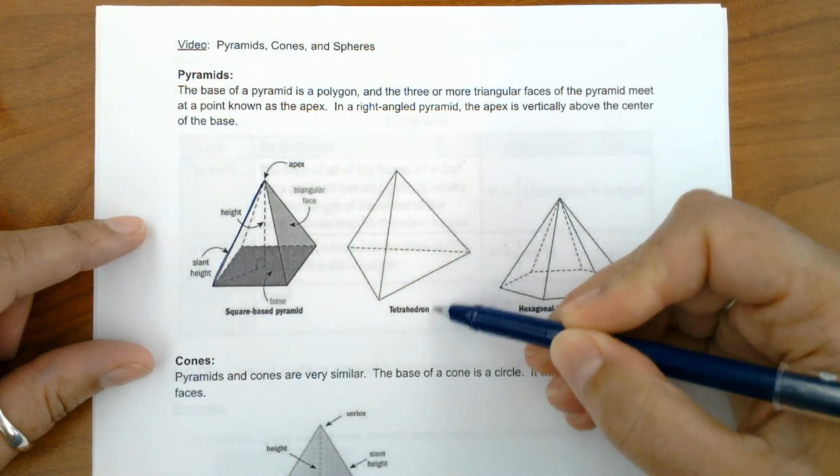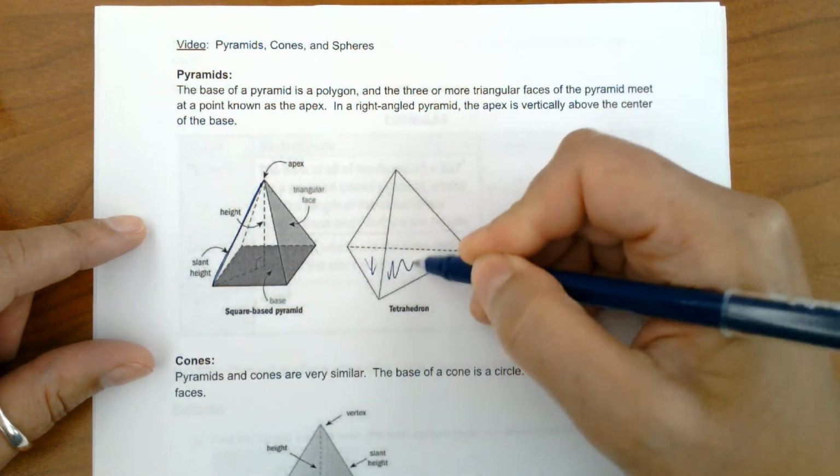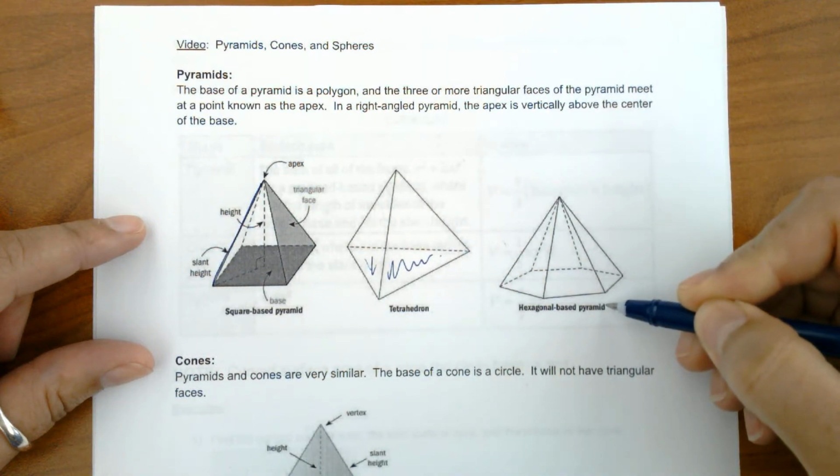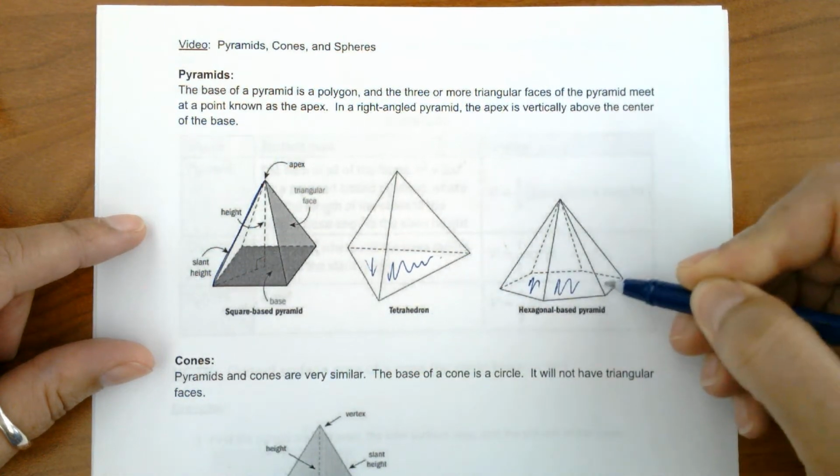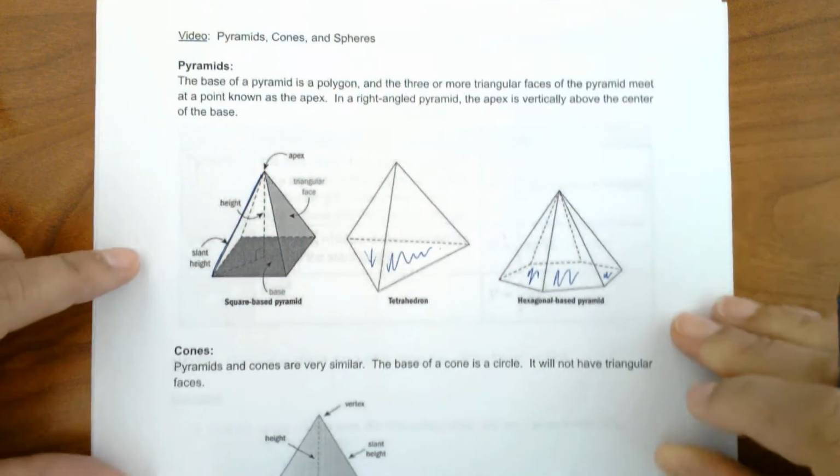We have a tetrahedron where the base is a triangle, as we see here. And we have a hexagonal base pyramid in which the base here is a hexagon.